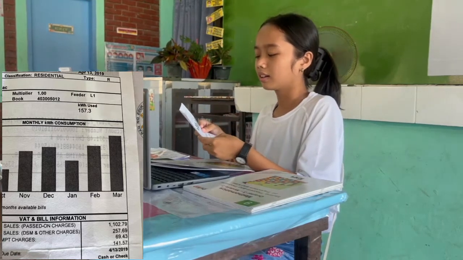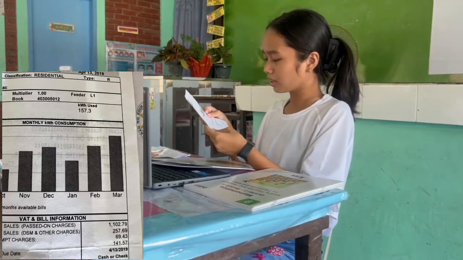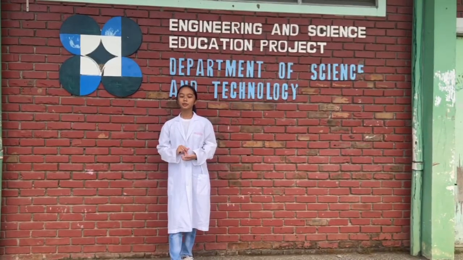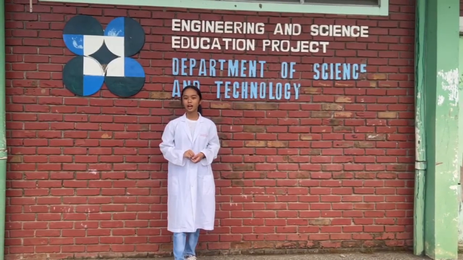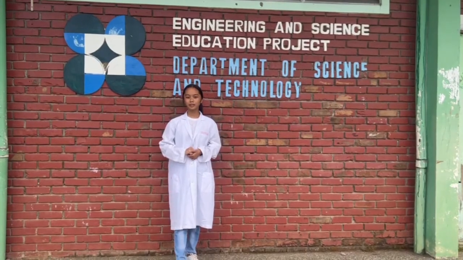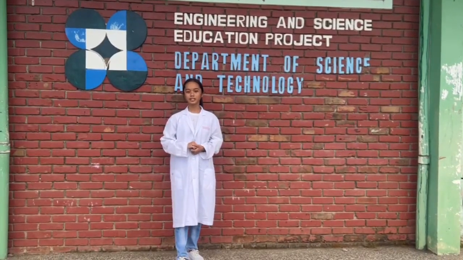Why is my electric bill so high? What am I going to do with this bill? These days, peak hours tend to have greater demand for electricity. The best way to reduce your electric bill is to install a solar power system.